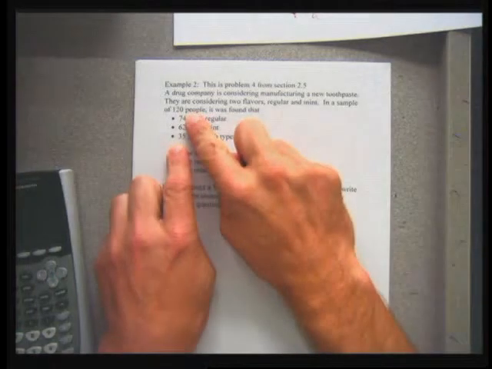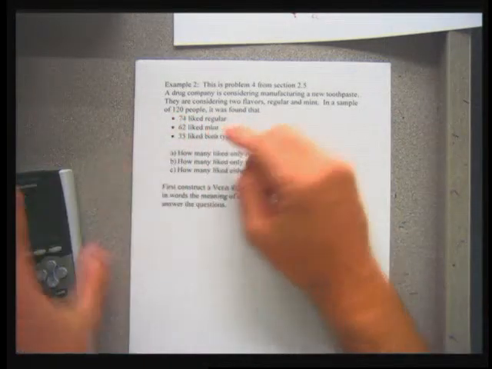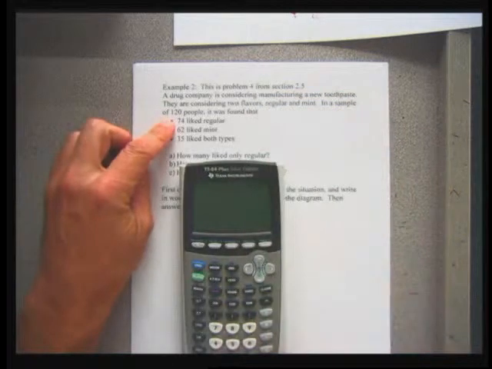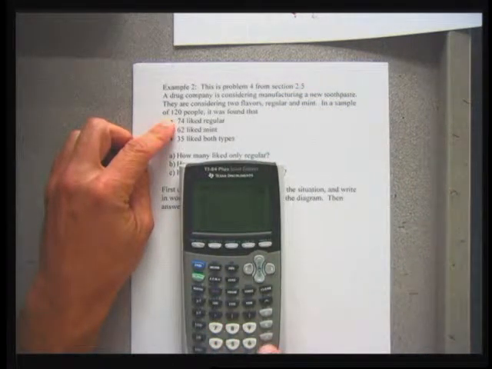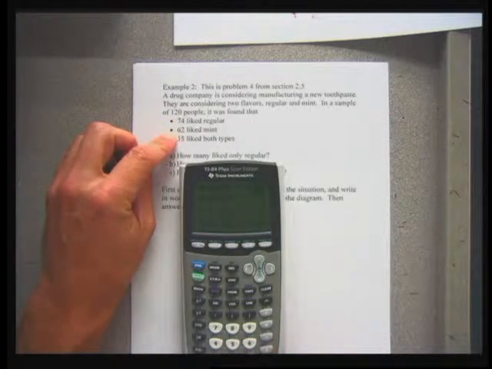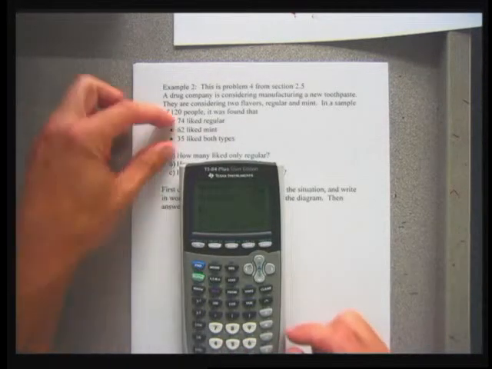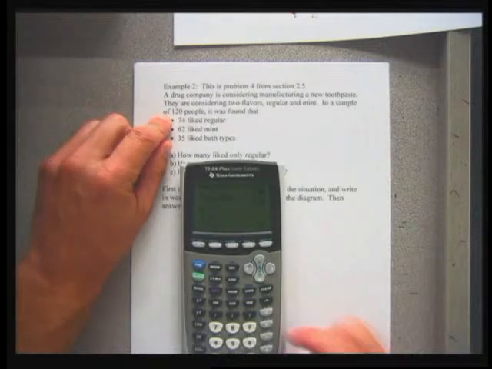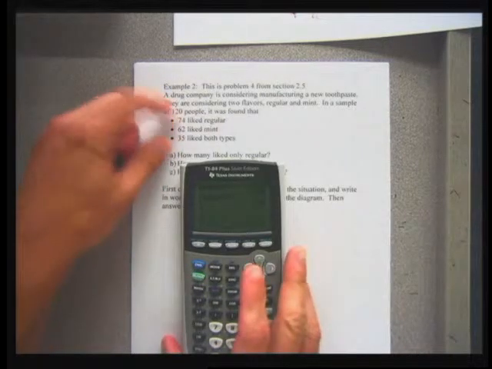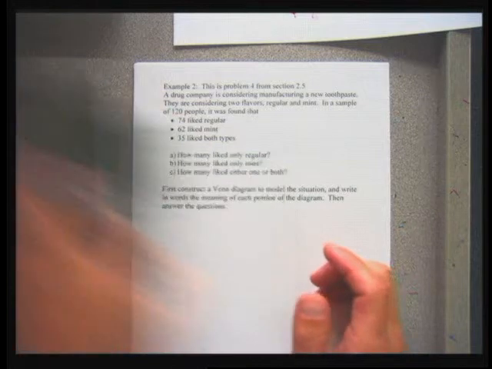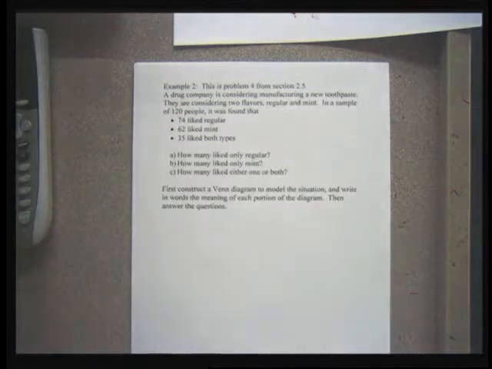I have the same issues with my numbers that I did in the last problem. If they've only surveyed 120 people, and I look at the numbers that were given, the 74 that liked regular, the 62 that liked mint, and the 35 that liked both, if I add those numbers together, I get 171 people. There's only 120 in this survey, so these numbers represent more than I want them to represent. I don't know that it's trickery, but the author is making me work for the numbers that need to be given in this problem.